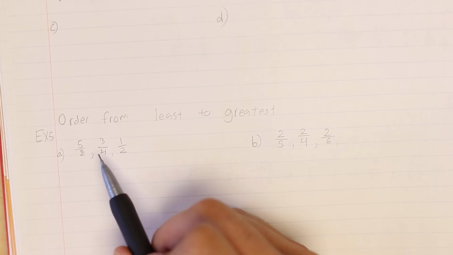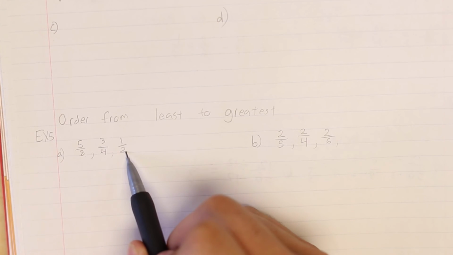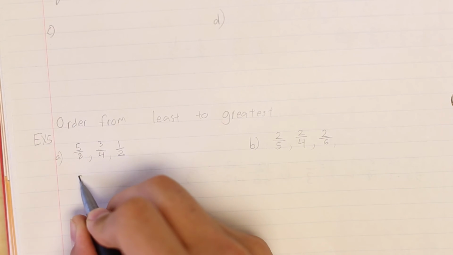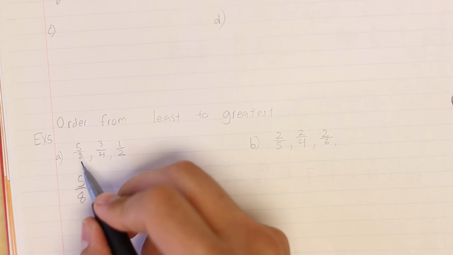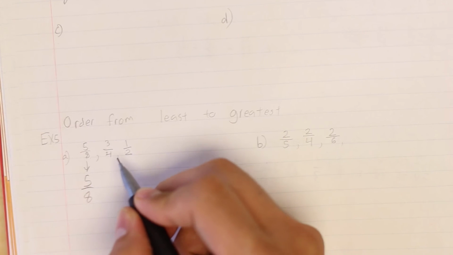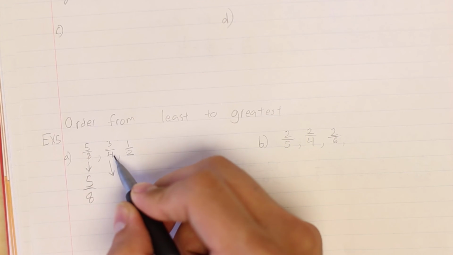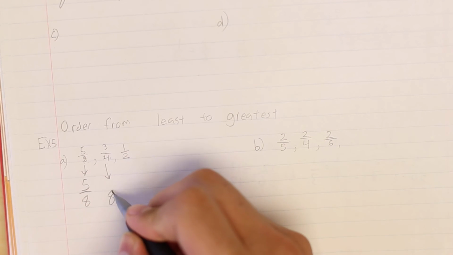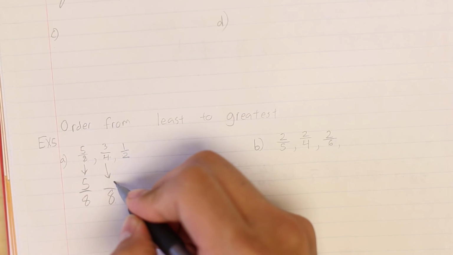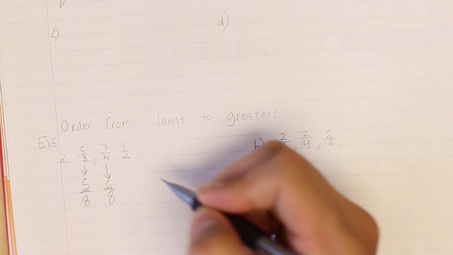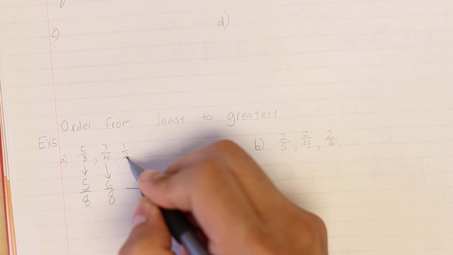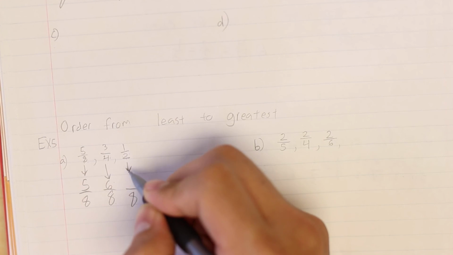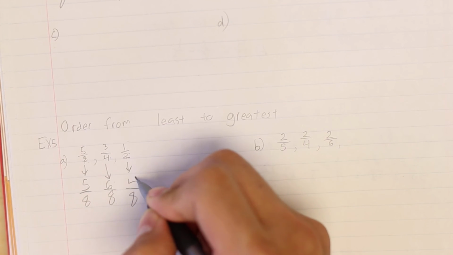1 times 8 is 8. 2 times 4 is 8. 4 times 2 is 8. So if I do this, I have 5 over 8 for this one because it doesn't need to change. This one, if I multiply it by 2, I get 8 on the bottom. Whenever I do the bottom, I do the top. Multiply it by 2, I get 6. This next one, I multiply it by 4 to get 8. I multiply the top by 4, I get 4.